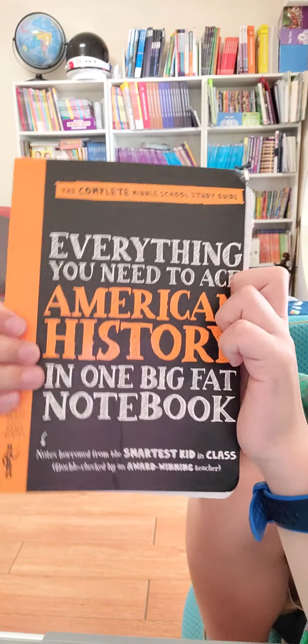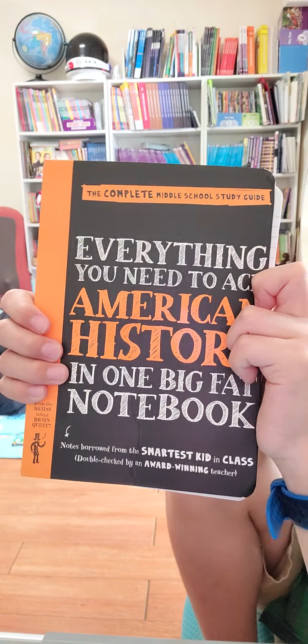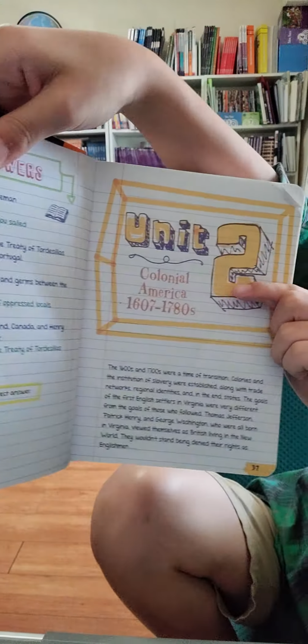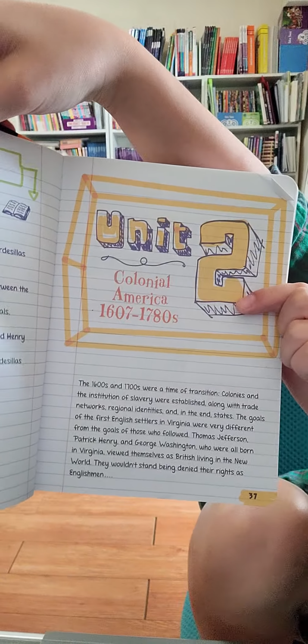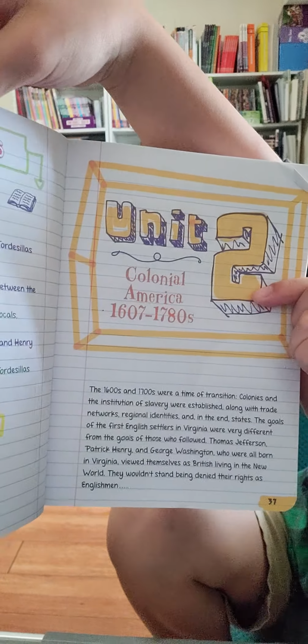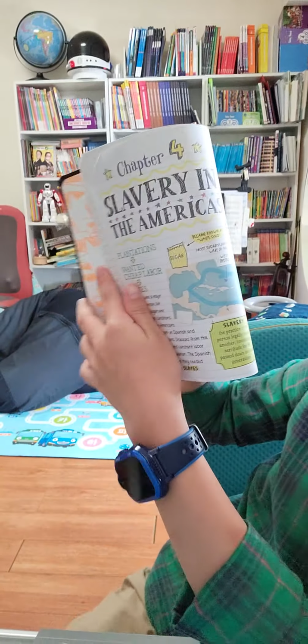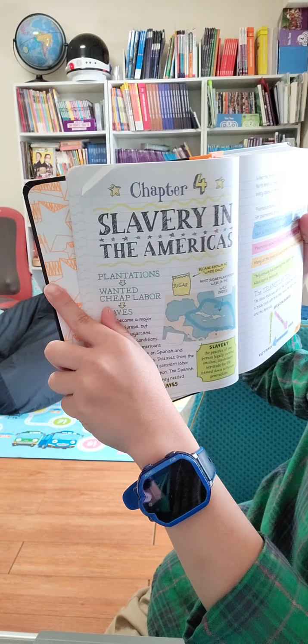The reason you need to ace American history in one big fat notebook. Unit 2, Colonial America, 1607 to the 1780s. Chapter 4, Slavery in the Americas.